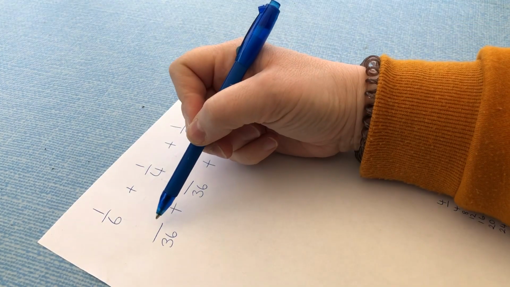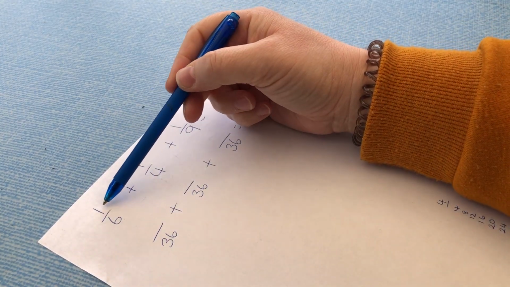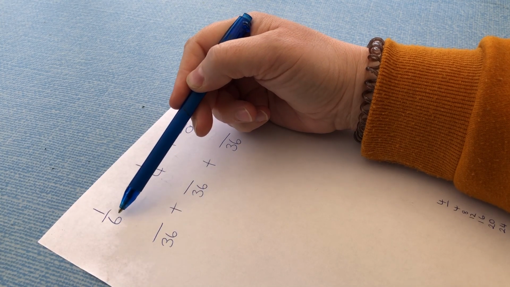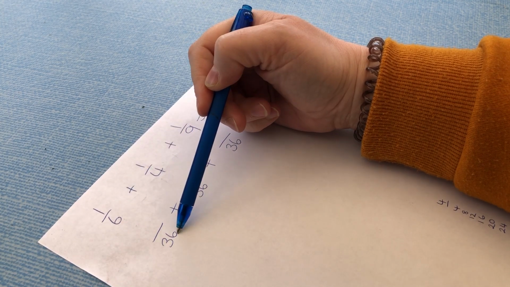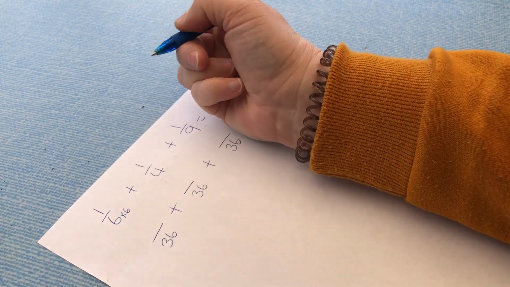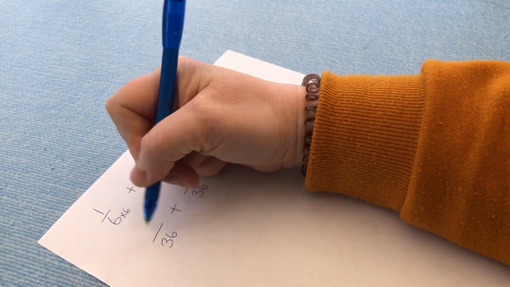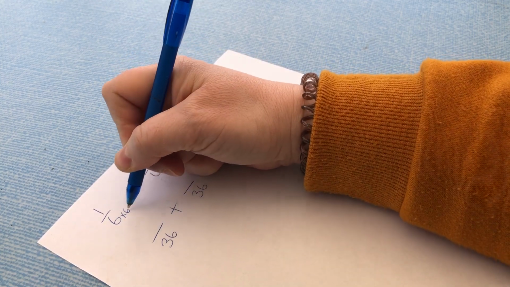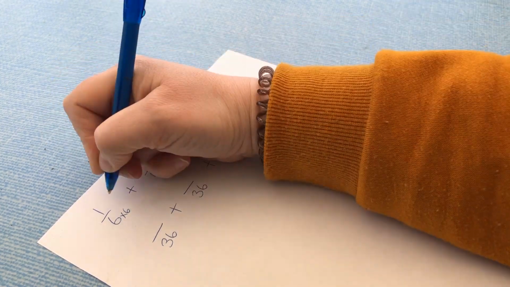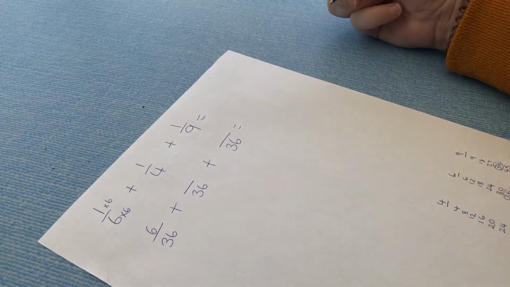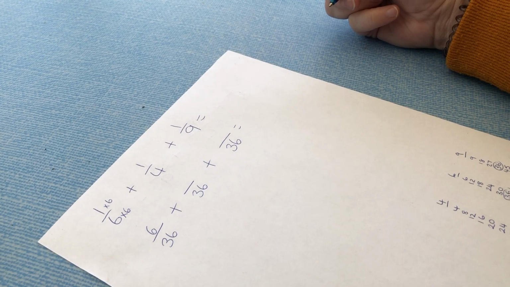So now we've changed the denominators, we also now need to change the numerators. So let's have a look at that very first one. What have we done to 6 to make it into 36? We've times it by, that's right, 6. So the rule goes, whatever you do to the bottom, you must do to the top. So we've times the denominator by 6, we must also times the numerator by 6. So 1 times 6 is 6, okay? So you've got 6 over 36.